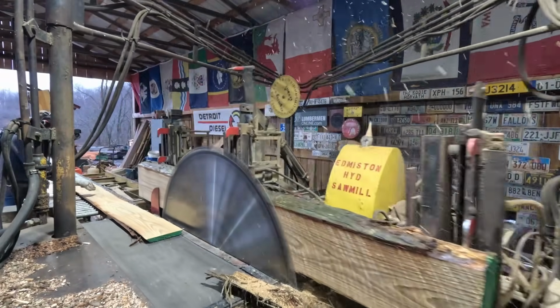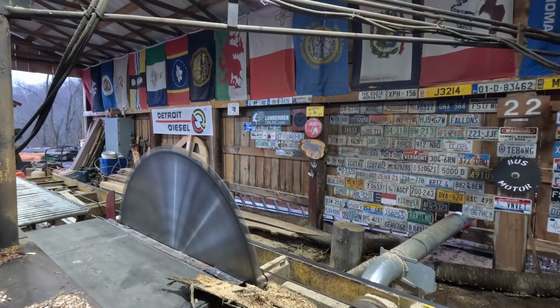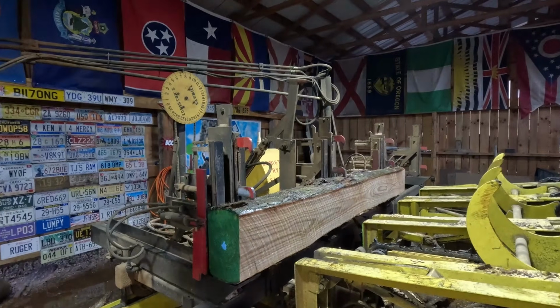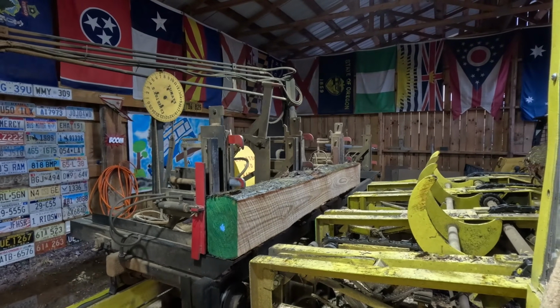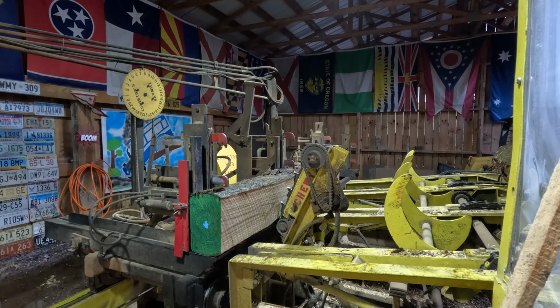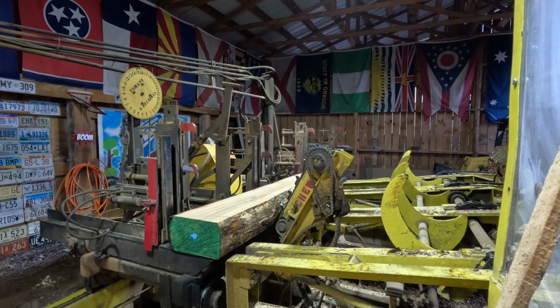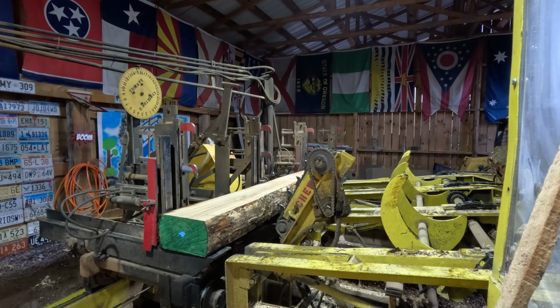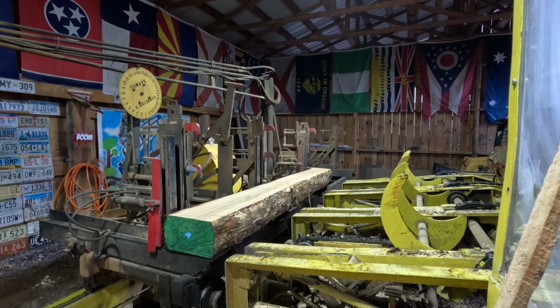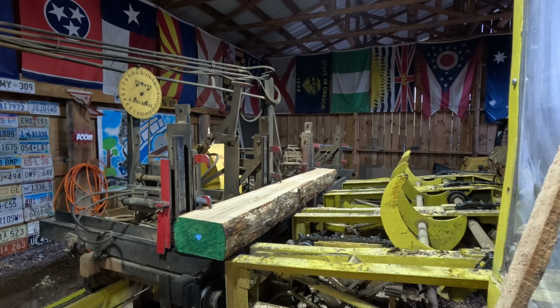Everybody's been asking about this. When are you guys going to saw this? And tell you what, the pith is perfectly centered. We can always come back to these faces at a later time here. So let's work north and south. That'll give us some wider boards is what I'm after. Alright, let's start there.